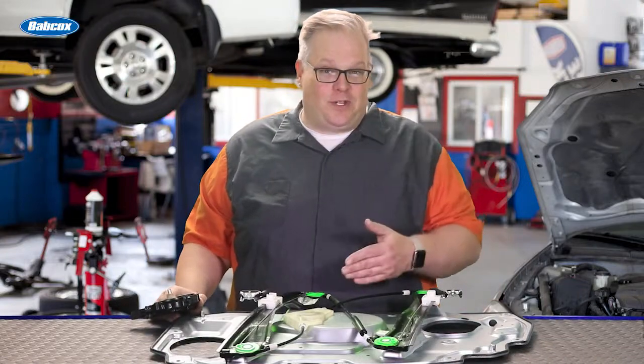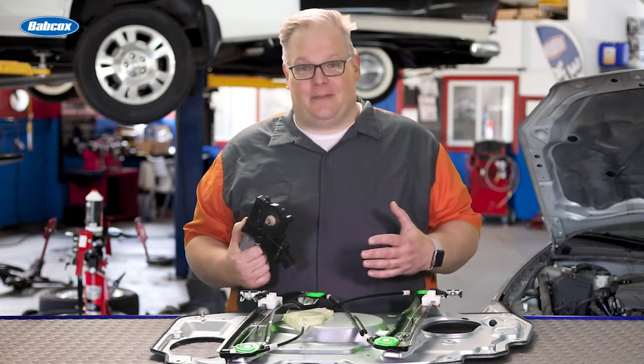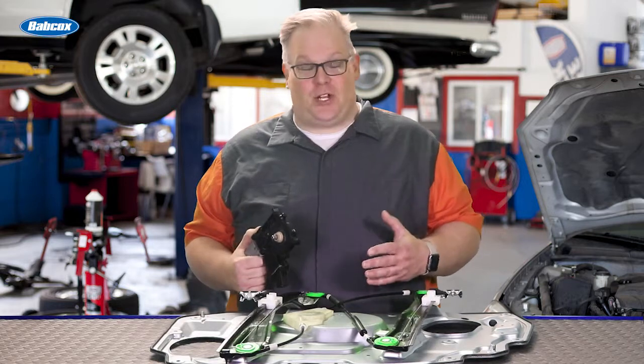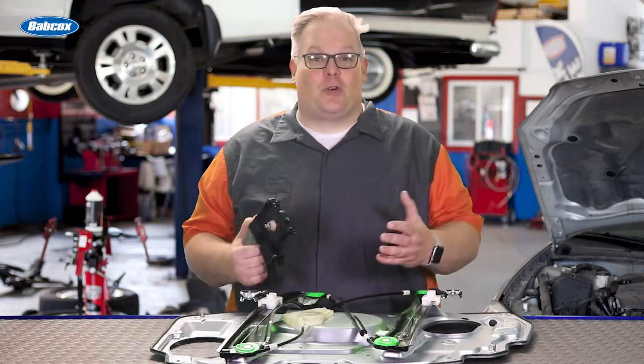You might not consider a window regulator or a motor a diagnostic item, but I've got a diagnostic strategy that you can use where you don't even have to take the door panel off.